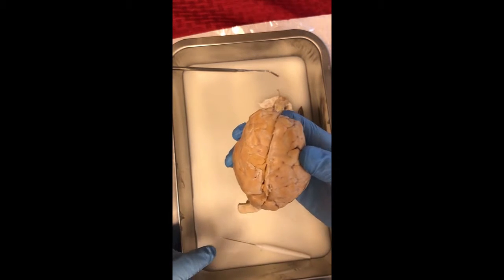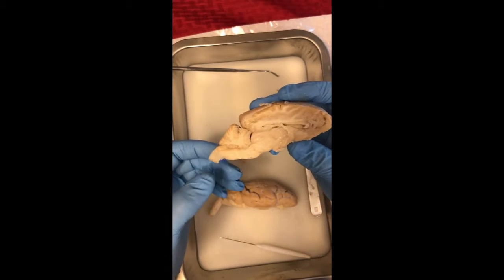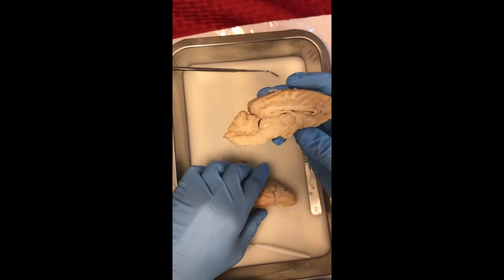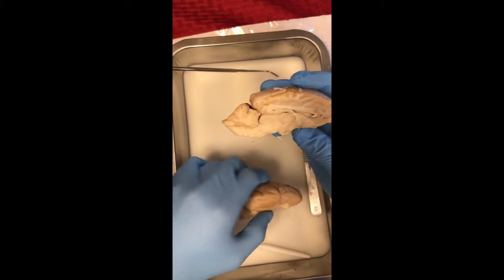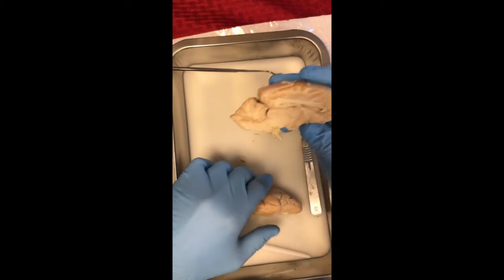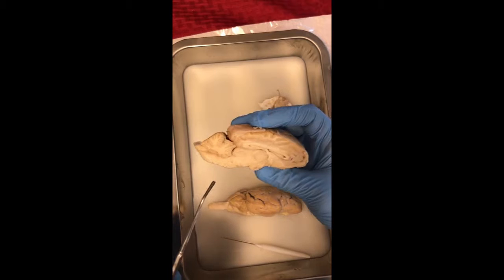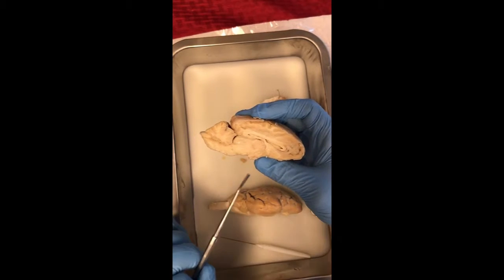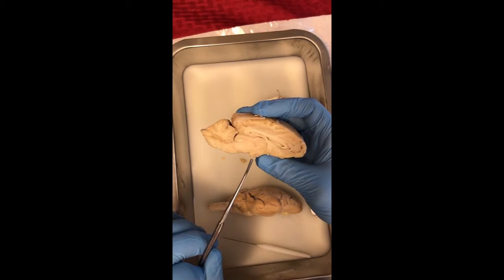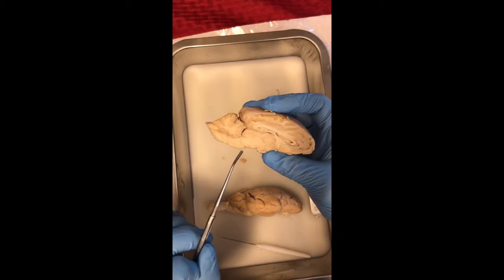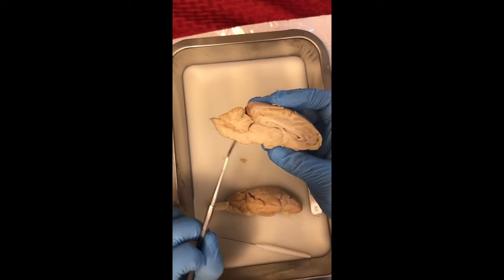Next is the brain stem, and the brain stem runs all the way from here out through the spinal cord. So then the midbrain. The midbrain is comprised mostly of the cerebral peduncle. So the cerebral peduncle is located here in this area. The superior and inferior colliculus are located here and here. The pons is located in this area, and then the medulla oblongata is right here.